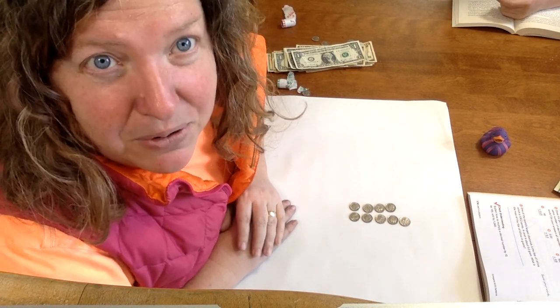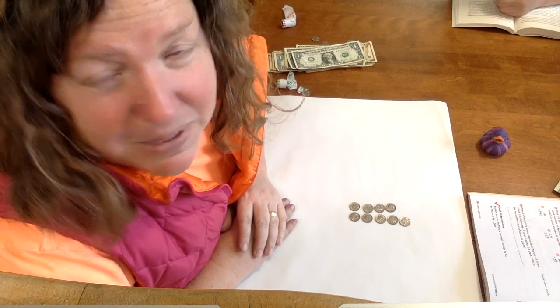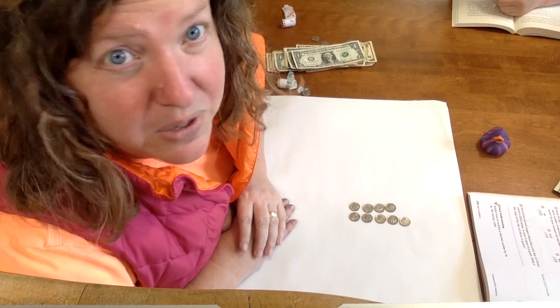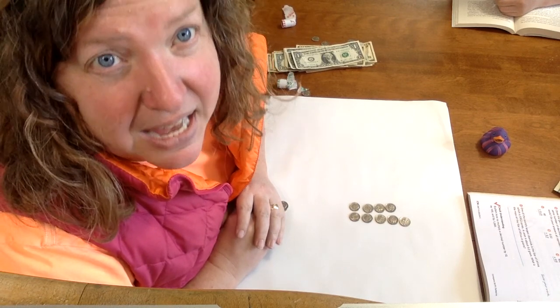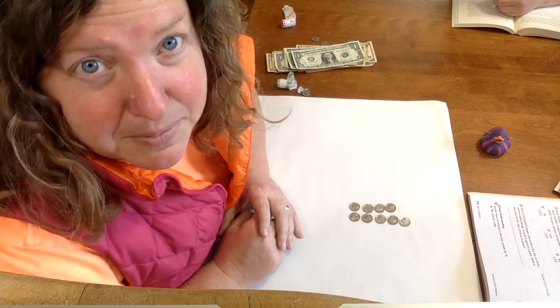And if you can think about it in money, decimals are really easier to think about because we know a lot about money already. We know about paying with money. We see signs all the time about money. So if you can think about it in money, sometimes that can help you.